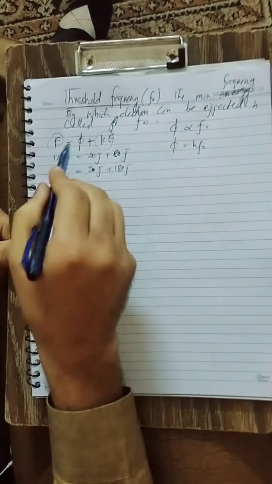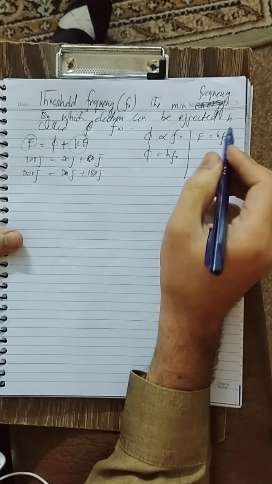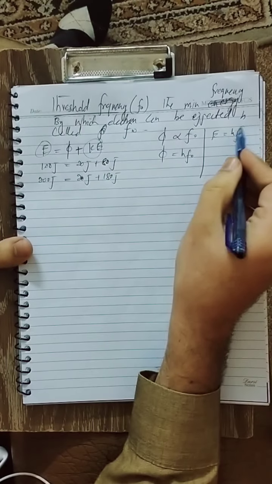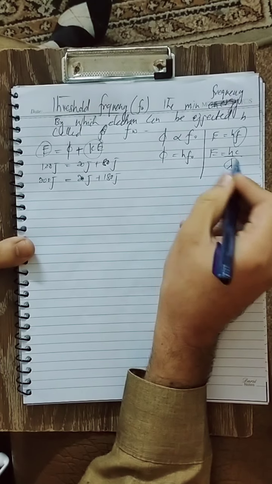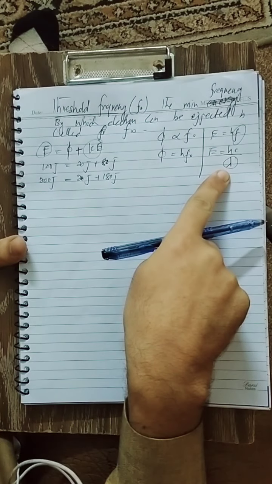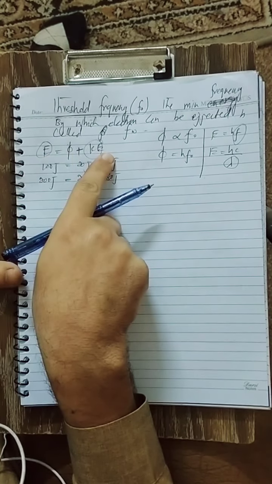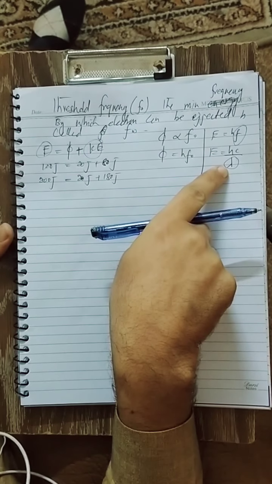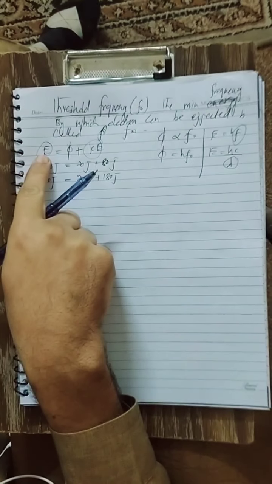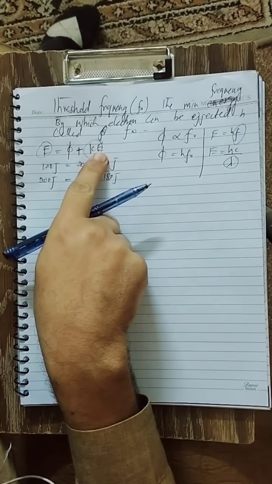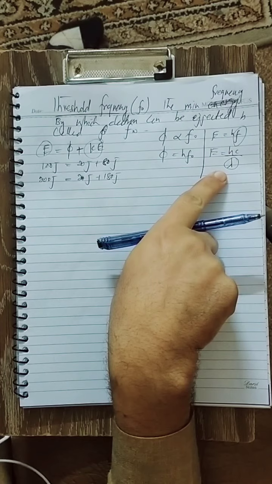Remember, incident energy is equal to hf. So the kinetic energy also depends upon the incident frequency and the incident wavelength. If the incident wavelength decreases, the incident energy will increase, and if the incident energy increases, kinetic energy will increase. If we increase the wavelength, the incident energy will decrease, and kinetic energy will be smaller. So the kinetic energy depends upon the incident energy, incident frequency, and incident wavelength.